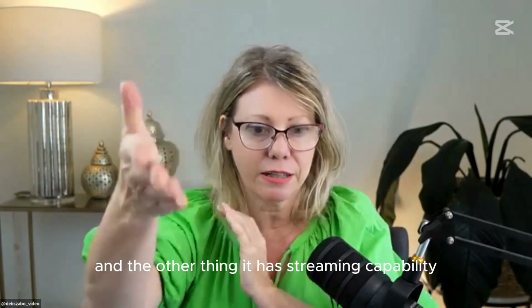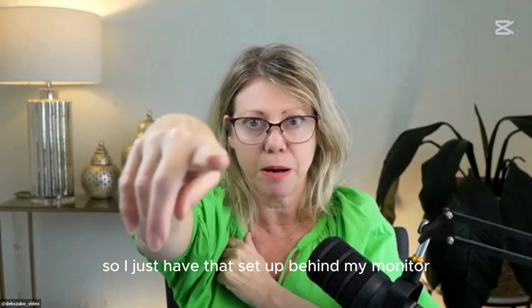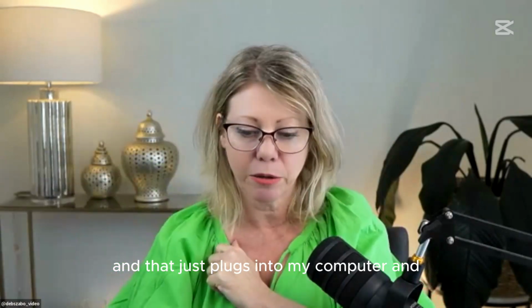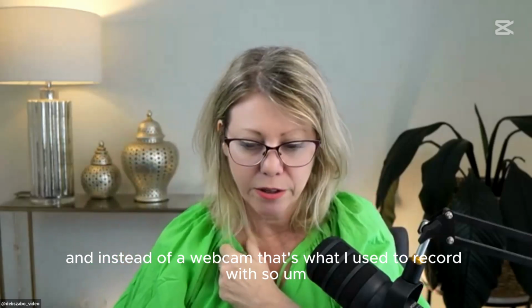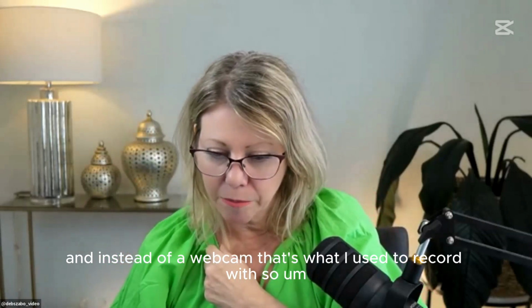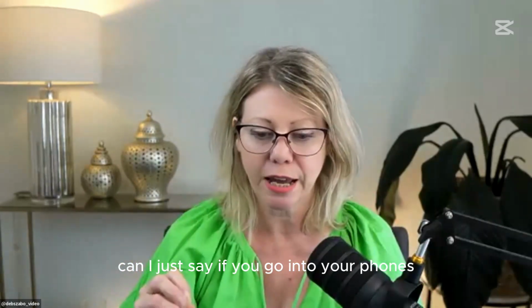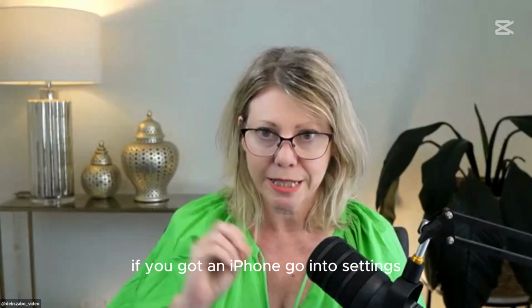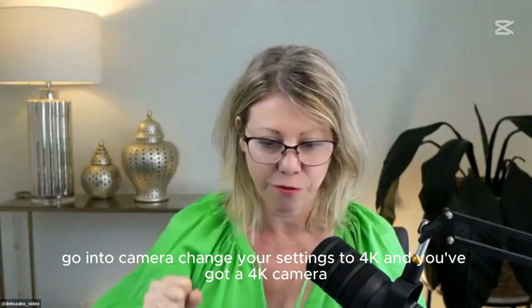And the other thing, it has streaming capability. So I just have that set up behind my monitor, and that just plugs into my computer. And instead of a webcam, that's what I use to record with. But you don't need fancy equipment. Can I just say, if you've got an iPhone, go into settings, go into camera, change your settings to 4K, and you've got a 4K camera.